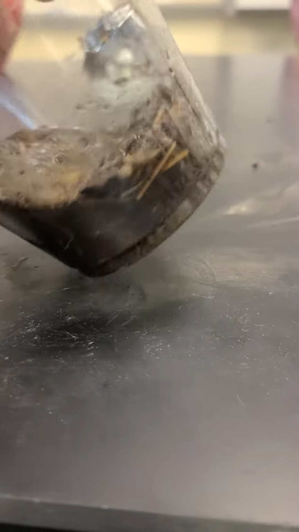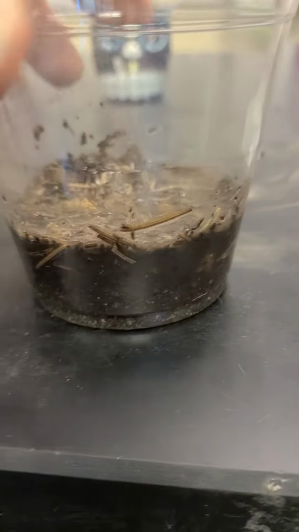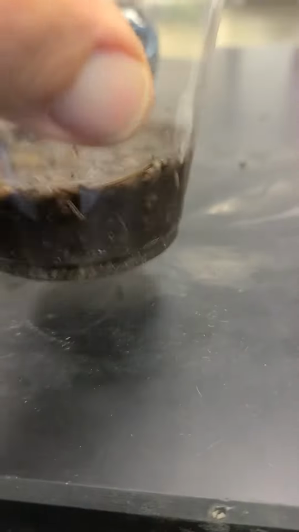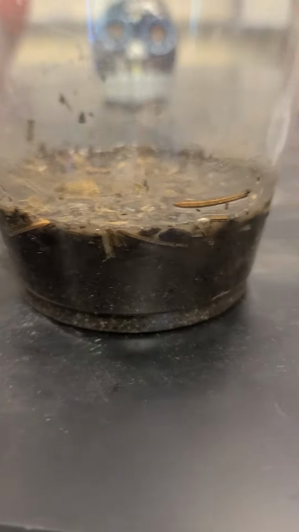I feel like it's wet throughout the soil. Look around, there's a little bit on the top still hanging around. But I think that's a pretty good estimate of the porosity.